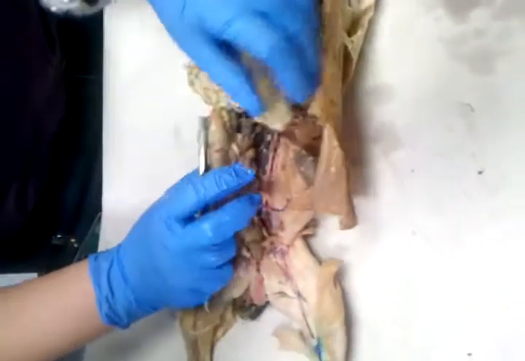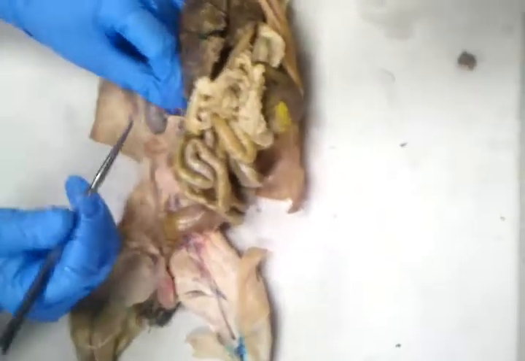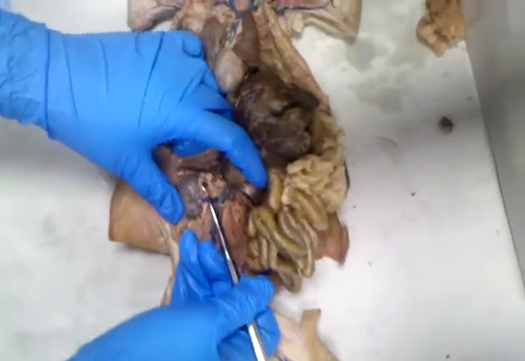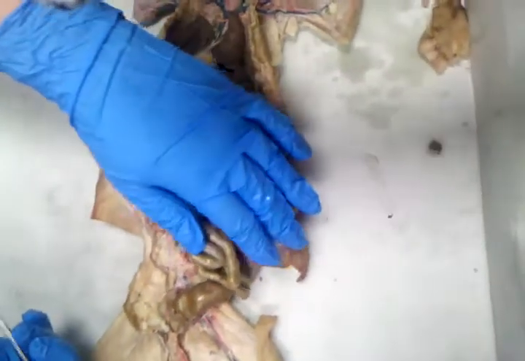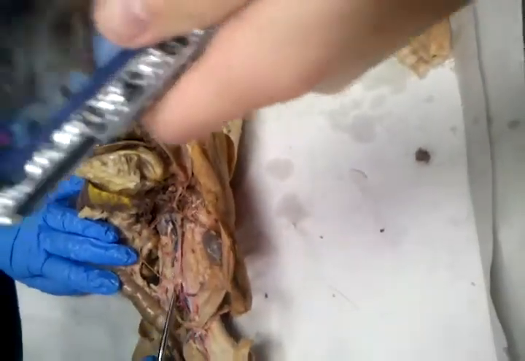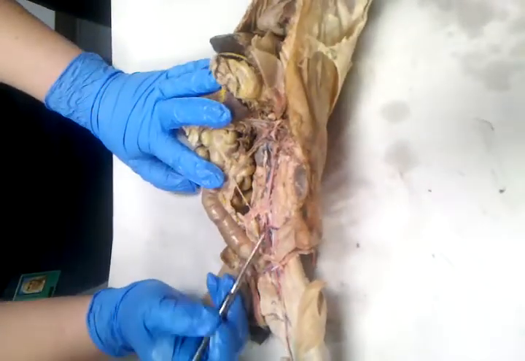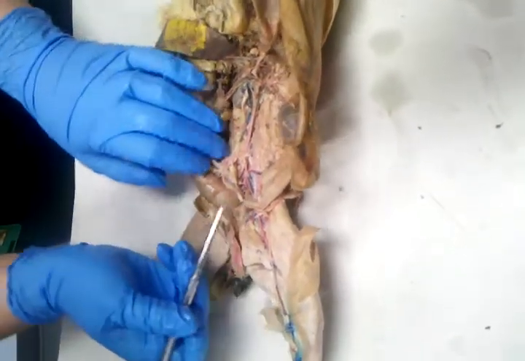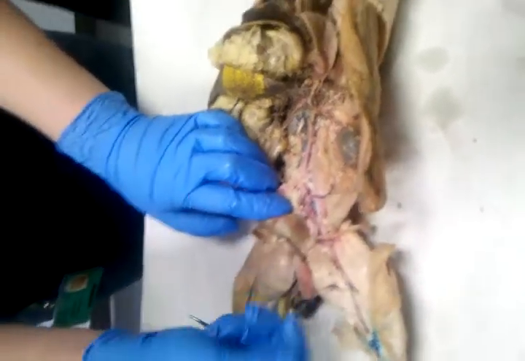Now the one that I didn't show you is going to be the renal artery. This is the right renal artery. All right, so below the inferior mesenteric artery, you're going to have the iliolumbar arteries. Now, the descending abdominal aorta splits in 2 places.